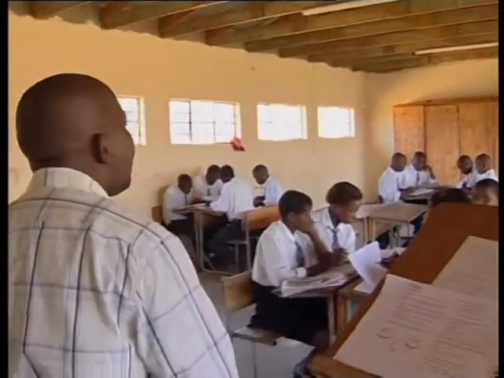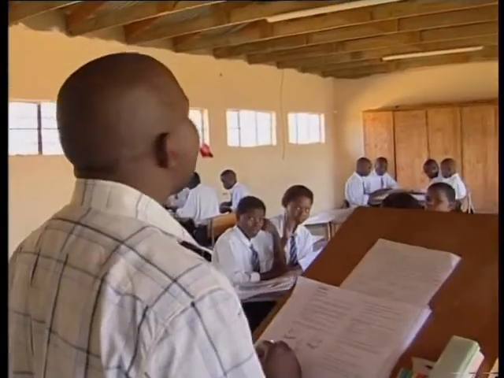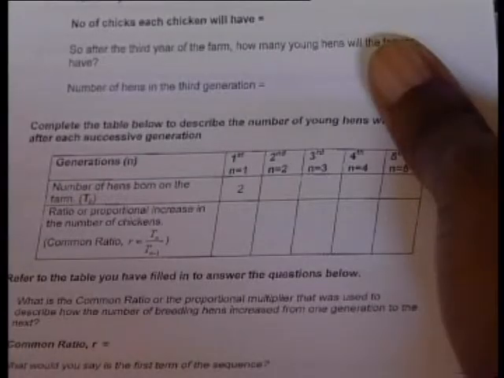The worksheet supplied has a table with columns indicating each of the 5 generations. Learners must fill in the rows, which indicate firstly the number of hens born on the farm in each generation, as well as the proportional increase in the number of hens.